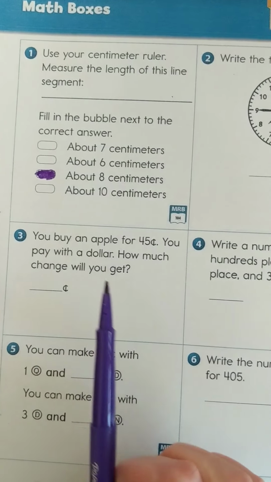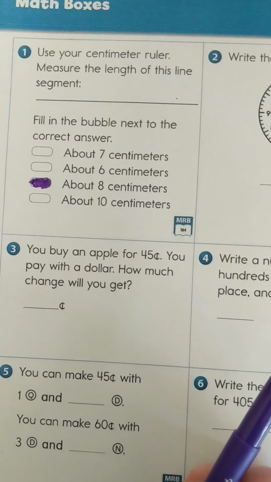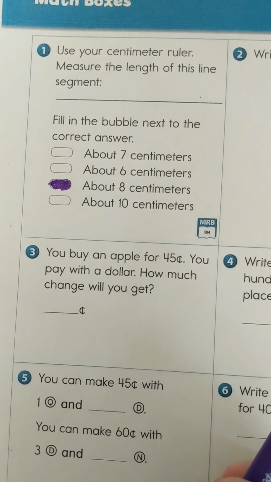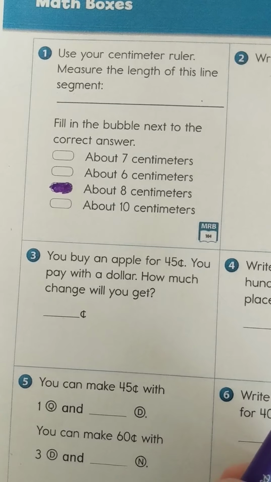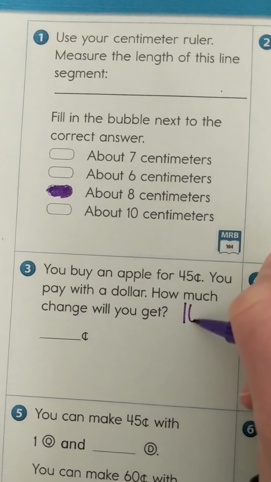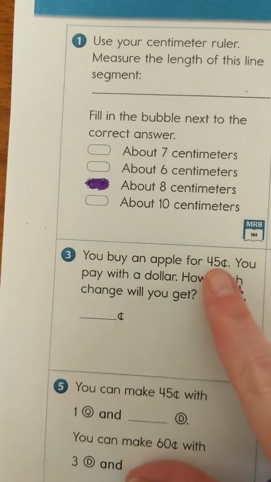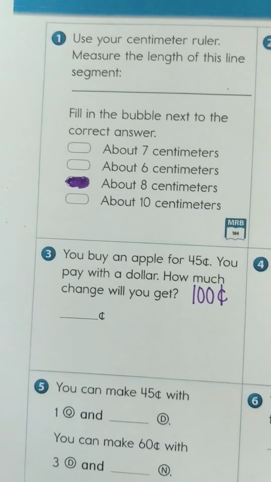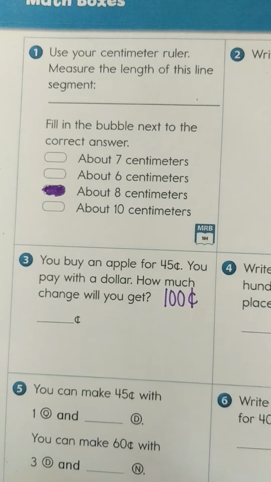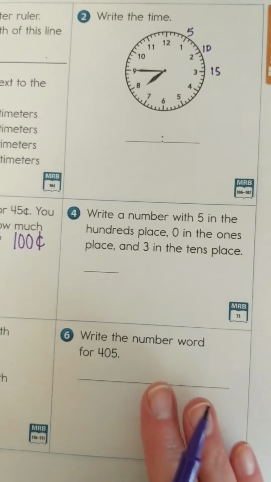Now, number 3, you buy an apple for 45 cents. You pay with $1. How much change will you get? Well, let's think. How many cents are there in $1? We can write this here. There are 100 cents in $1. Your apple only costs 45. So how much more to get to that dollar would you end up getting back as change? Okay, give that one a try and then we can go over it together.